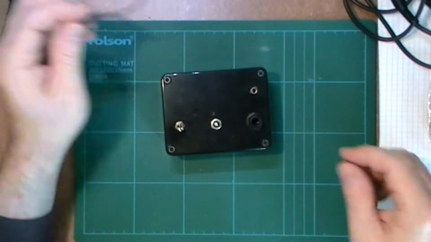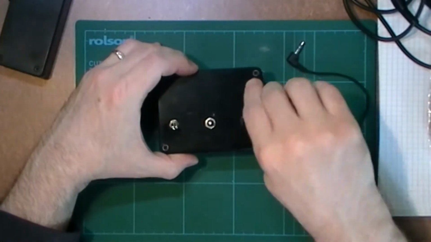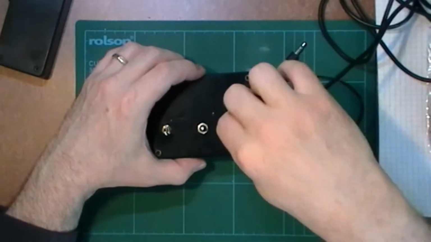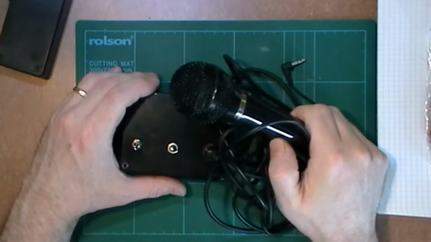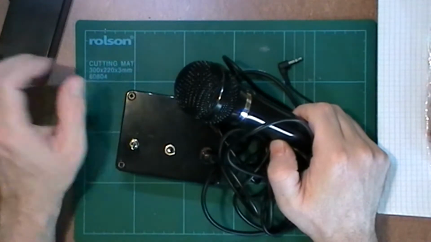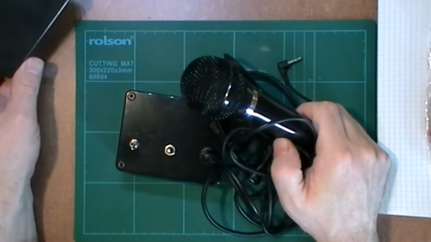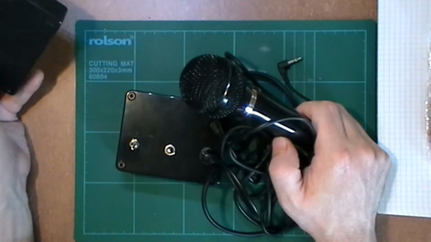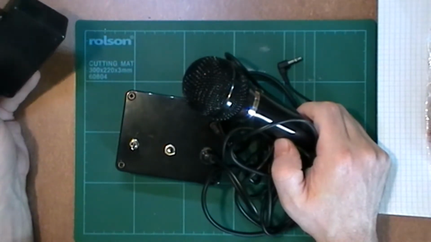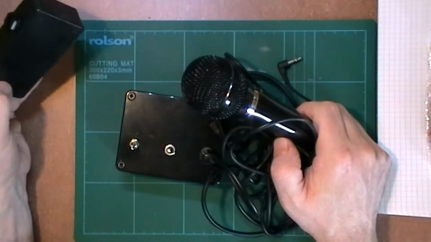So let's try this out. Connector in there, connector in there, and let's plug this into the computer and see what happens, because it's really going to be useful for doing voiceovers, or where I need to do a screenshot of something and I need a microphone rather than using the camera microphone.